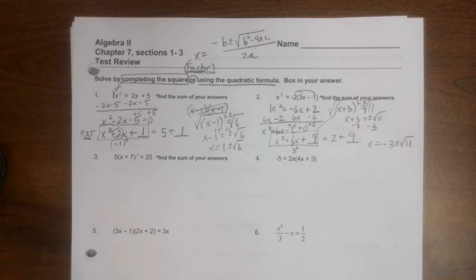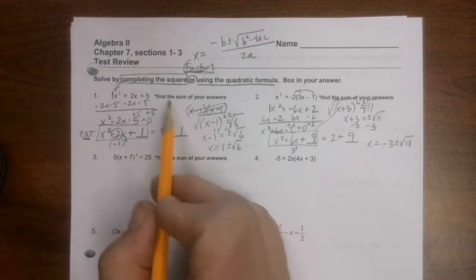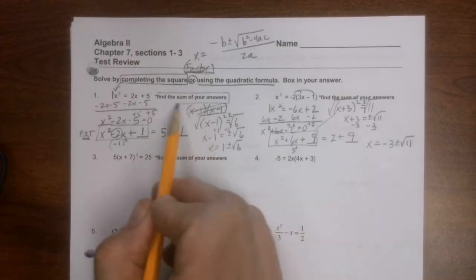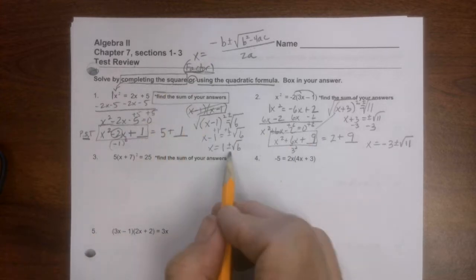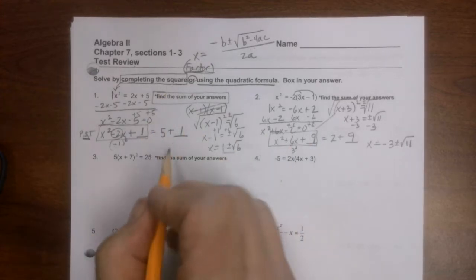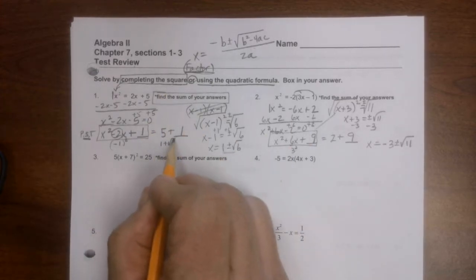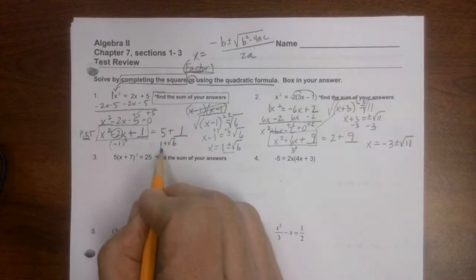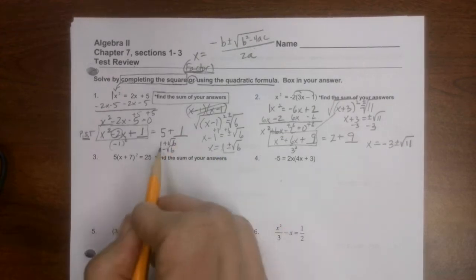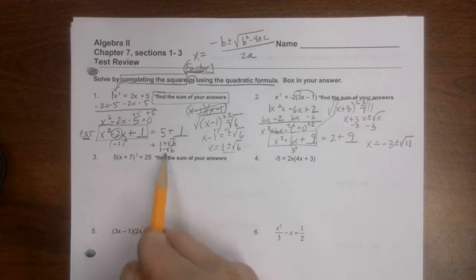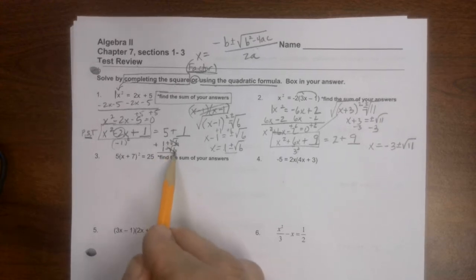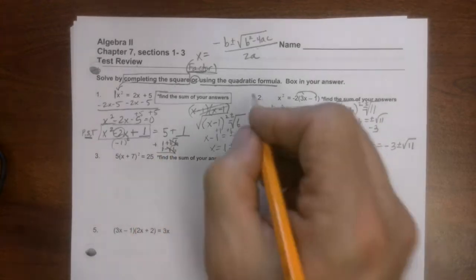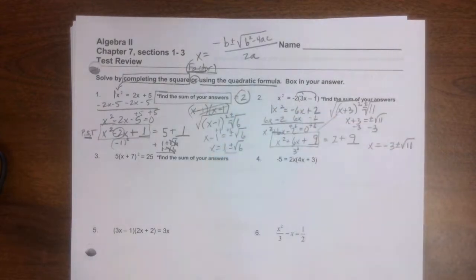Now, the one thing I failed to see is this obvious instruction. It says find the sum of your answers. So one of my answers is 1 plus the square root of 6. One of them is 1 minus the square root of 6. If I add those two answers together, you can see that my square roots of 6 are going to cancel. 1 plus 1 is 2. So that's why the answer provided for you is a 2.